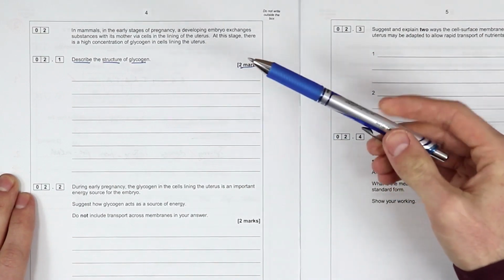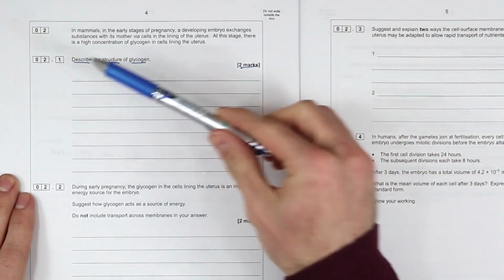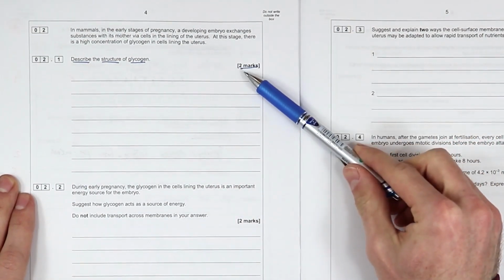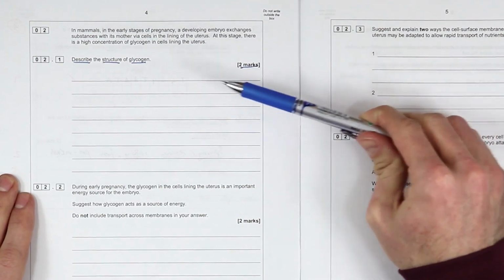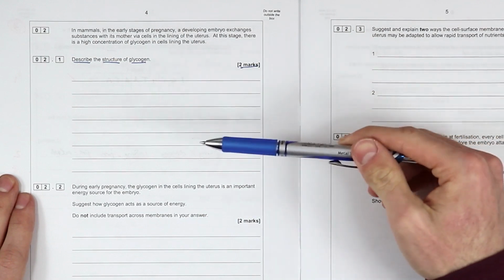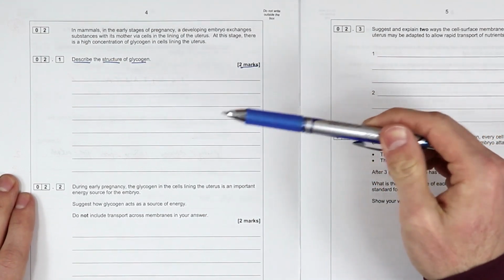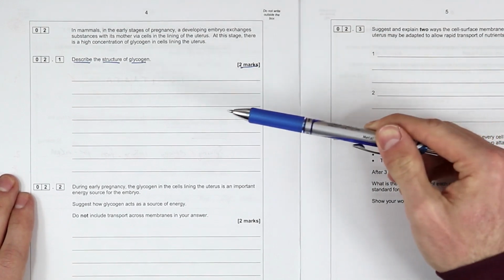Remember our CARBs, which is the acronym for analyzing a question. We've got command word and marks: describe, and 2 marks. The actual topic of this question is very straightforward. So this is the structure of glycogen. The key terms, obviously, we want to be talking about: what type of glucose is it? Is it a polymer? Is it a monomer? What kind of bonds form it?